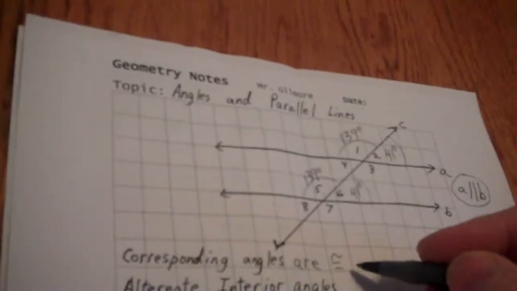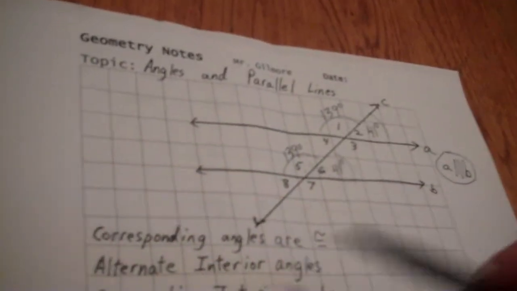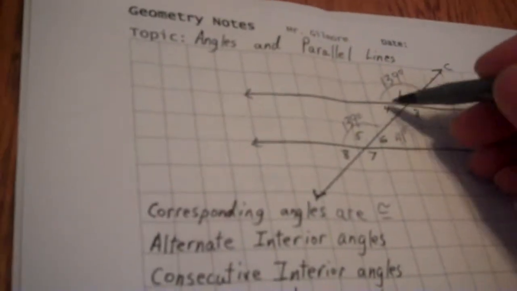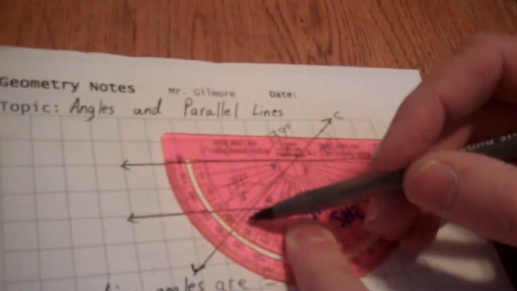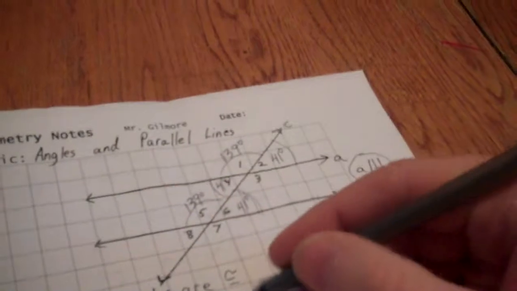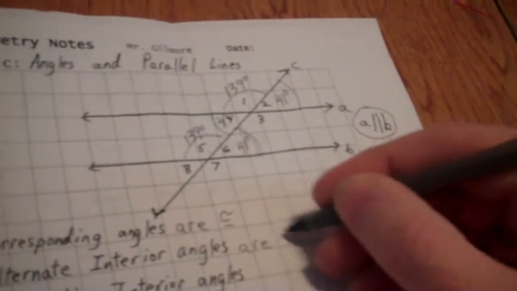Alright. So corresponding angles are congruent. Alternate interior angles. I got 41 degrees there for 6. I'm wondering what angle 4 is. Those two are alternate interior angles, and it looks to me like it is 41 degrees. Alternate interior angles are congruent.